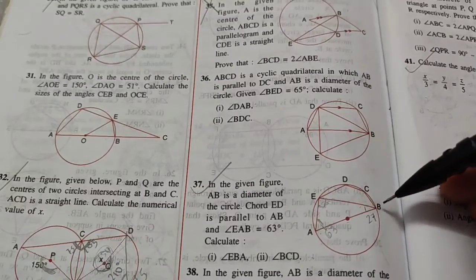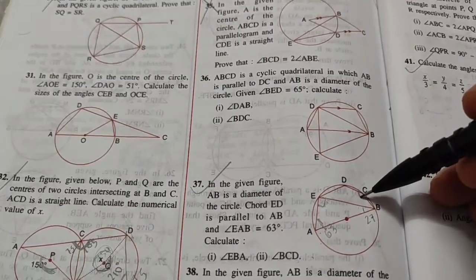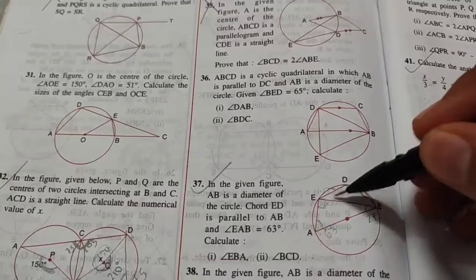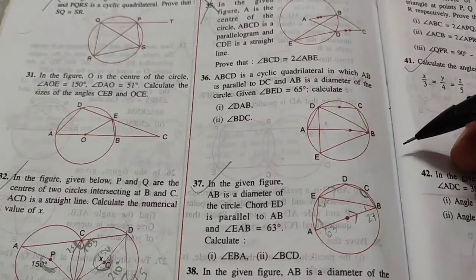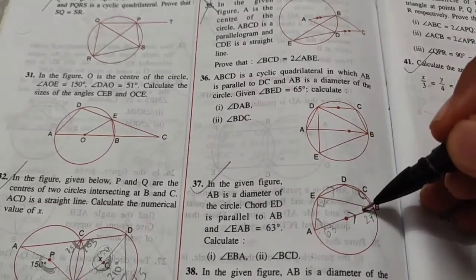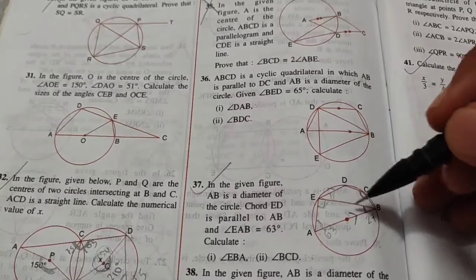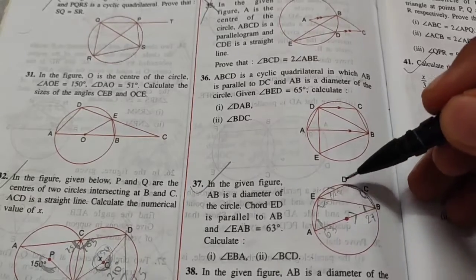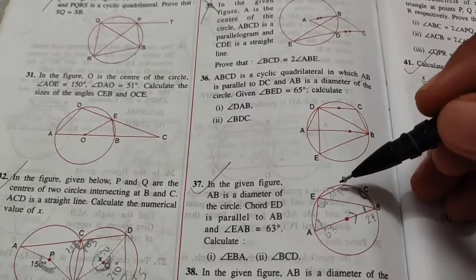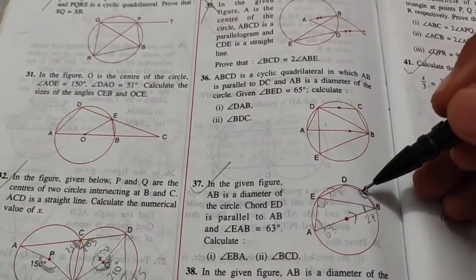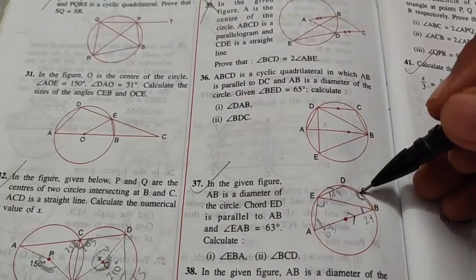Next, calculate angle BCD, that is this one. Now, how do we do that? Well, they have mentioned that ED is parallel to AB. So that has to be useful somehow. I can see that DEBA form a Z. That means this angle is equal to this angle, alternate angles, DE parallel to AB. So if this is 27, the opposite angle of that is angle C in the cyclic quadrilateral EBCD. It's a cyclic quadrilateral. So if this is 27, this will be 180 minus 27, which is 153 degrees. Here are the steps.